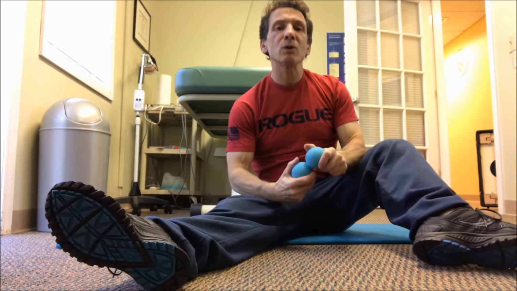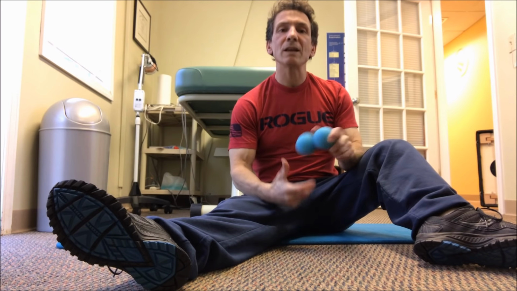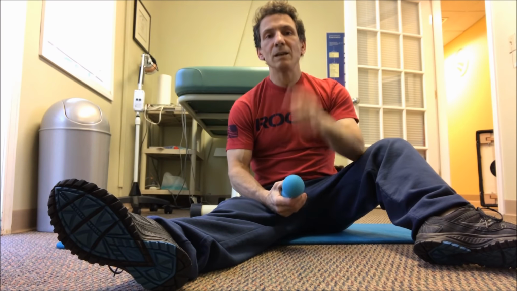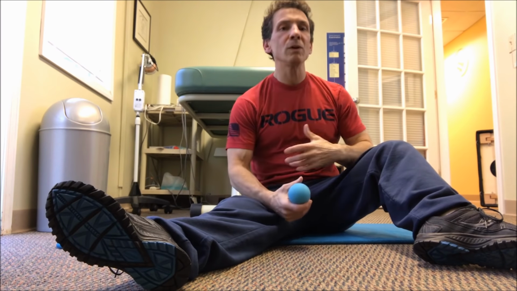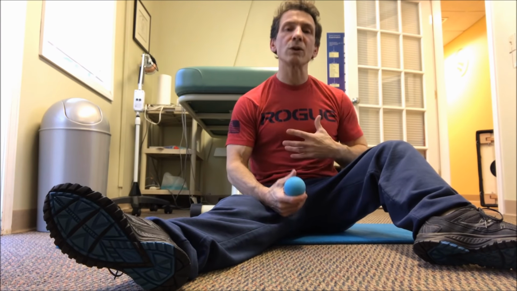A little more uncomfortable, a little more intense, but by the time you get done with the roller and the peanut roller, you're going to notice that thoracic spine is going to be much more mobile. The chest area and torso area is going to feel much looser, and you're going to notice a big difference.